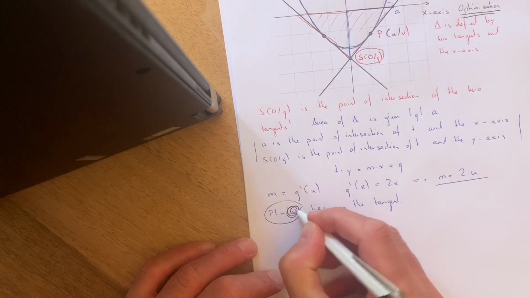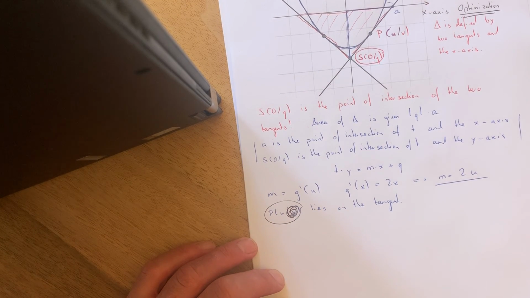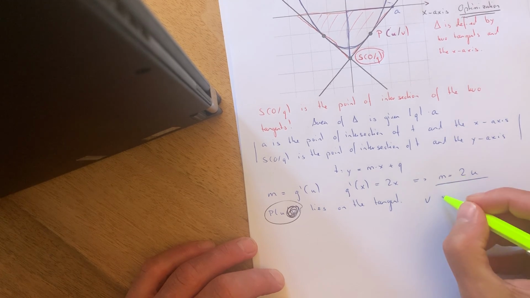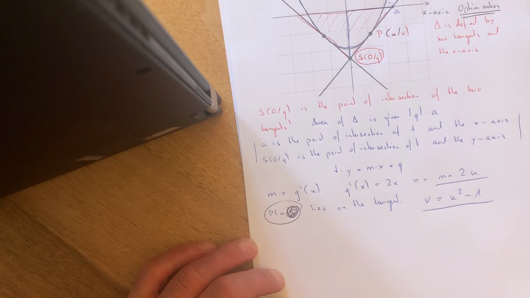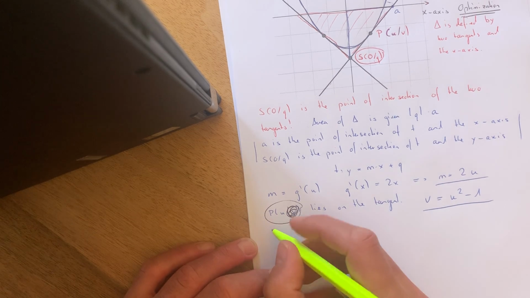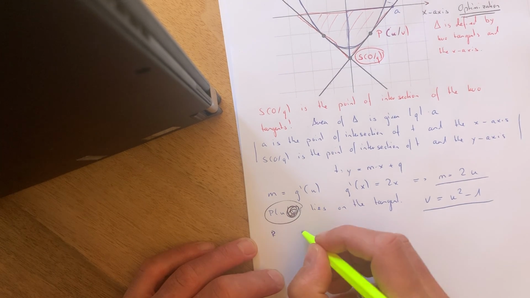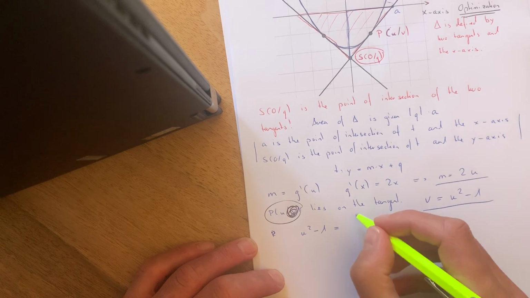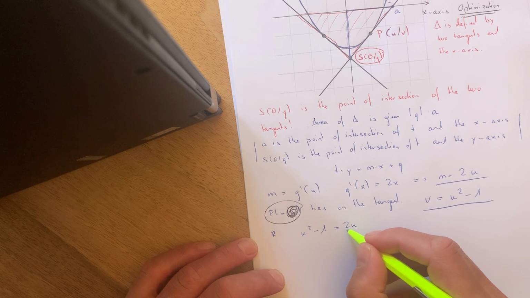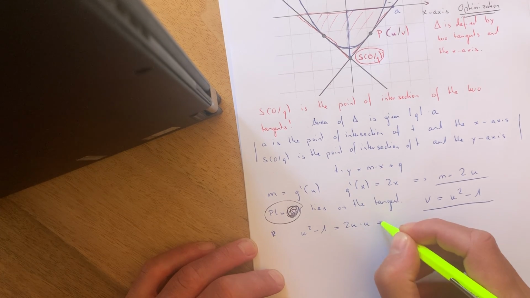Well, this means we know a lot about the y-coordinate of P. Because P lies on the graph of g, we know that the y-coordinate of P is given by u squared minus 1. Moreover, that point lies on the tangent, from which it follows that u squared minus 1 equals, just plugging in everything we have so far, 2 times u squared plus q.